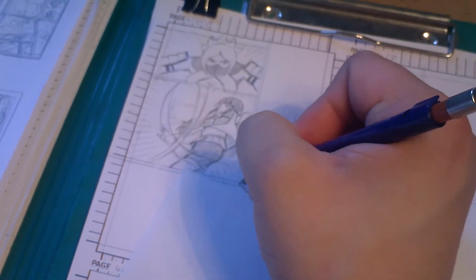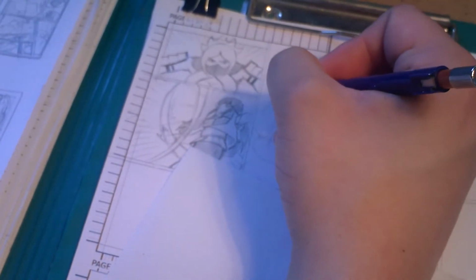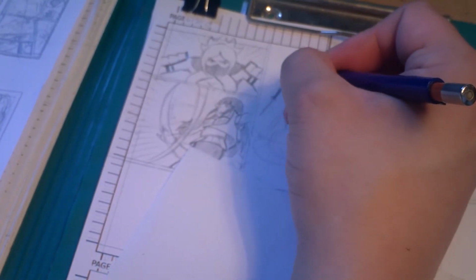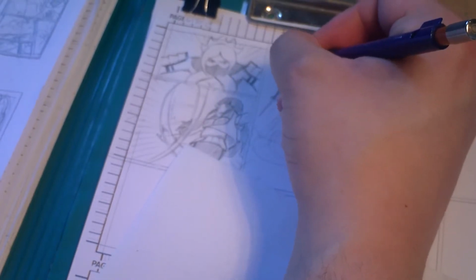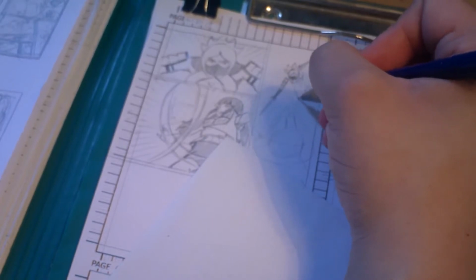I make the pages in a left to right way, so I'm starting from the left, going to the right. So the left box to the right box, and left panel to the right panel. So basically, I'm drawing it backwards. This is just so that I'm not leaning on the pages or smudging them with my hand or anything once I finish them. So that helps, and less editing later on, because I used to smudge them all the time when I did it right to left, because that's how I do my panel layouts.